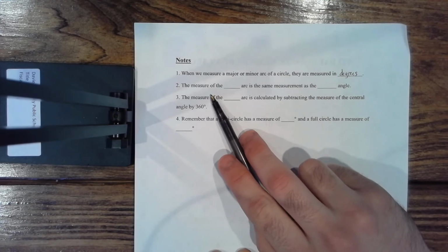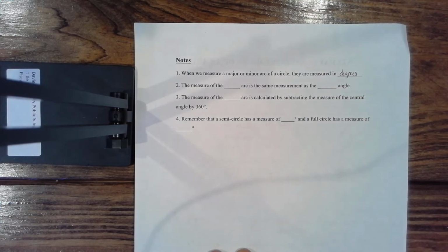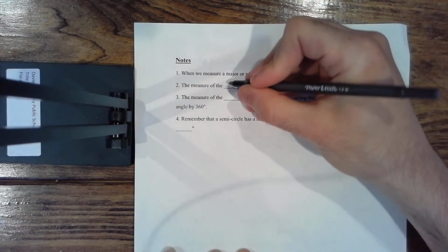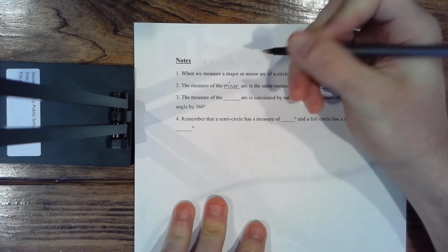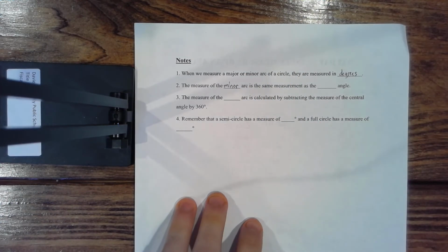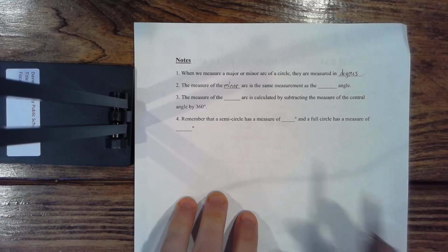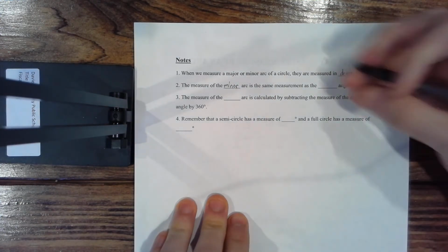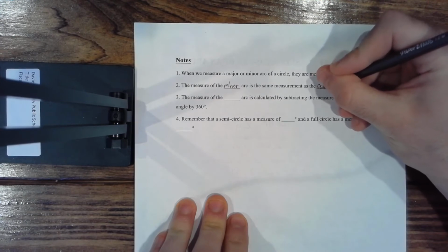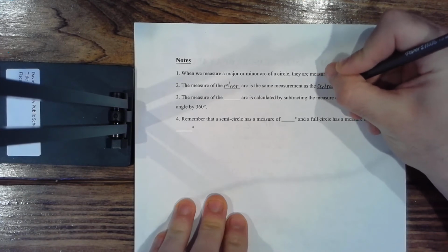The measure of the minor arc, the smaller one, the shortest distance between any two points that we're looking at on a circle, is the same measurement as the central angle.